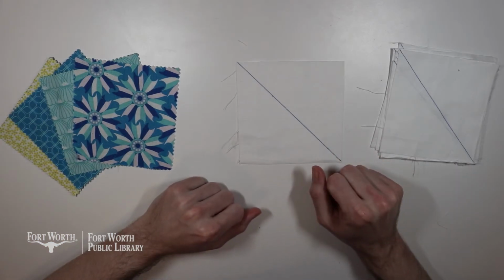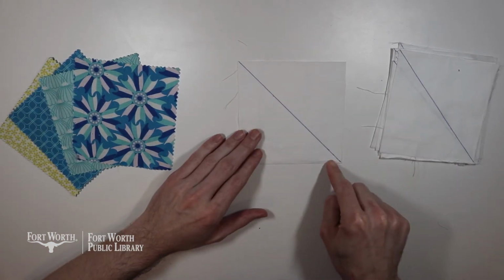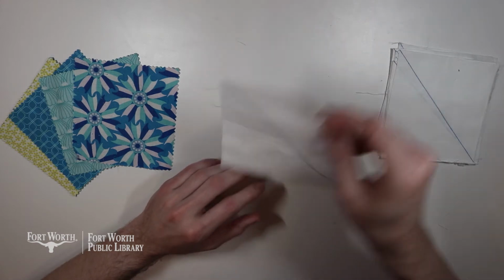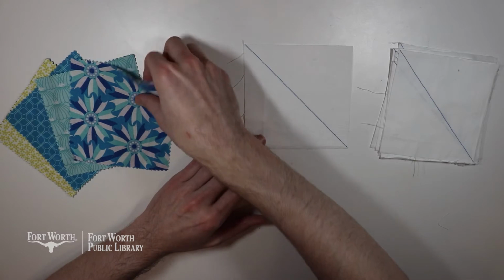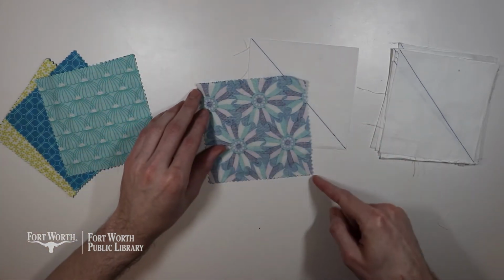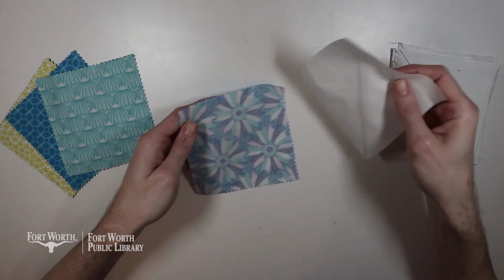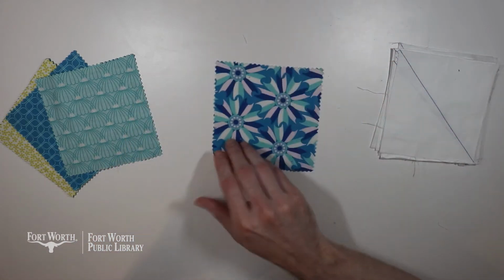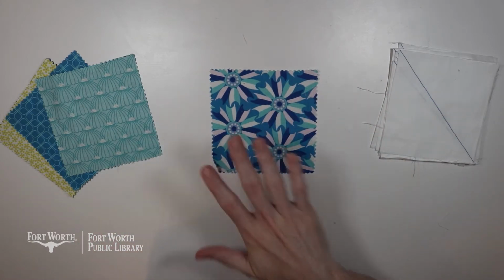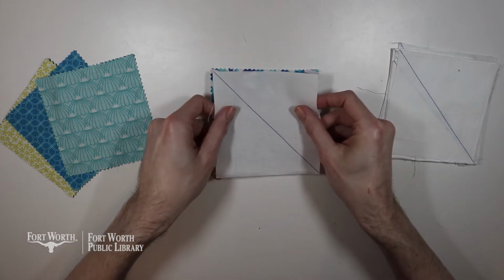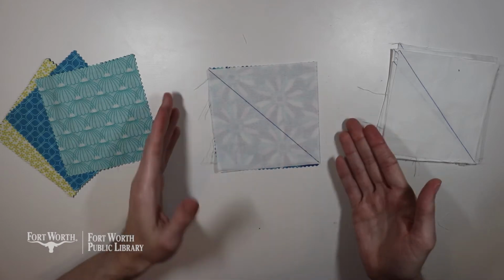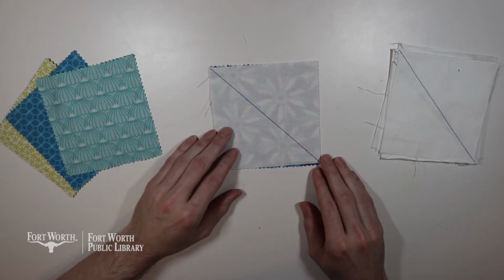One thing I did forget to mention is whenever you're drawing a line on your fabric, you want to make sure to do that on the wrong side of the fabric. This white fabric doesn't really matter because it doesn't really have a right side or a wrong side. If you're using a pattern fabric like this one, you'll need to flip it over and then draw your line on it. Because remember, whenever you're sewing, you want right side to right side, wrong side's on the outside basically. So I'm going to put my pattern fabric down first. I'm going to put my white fabric on top of it like this, and then we're ready to take this over to the sewing machine.